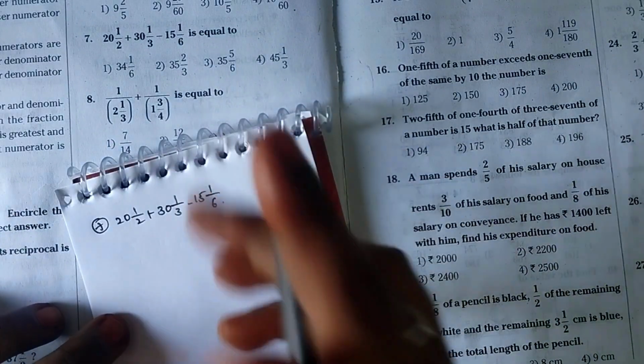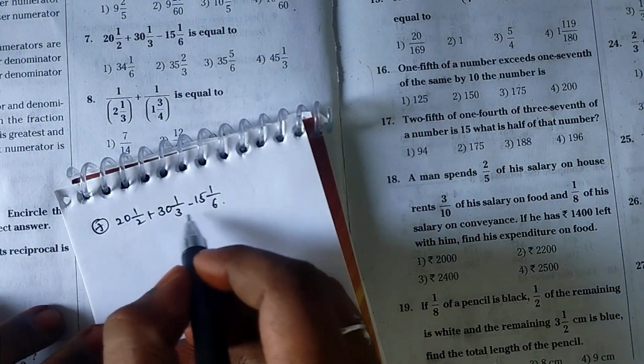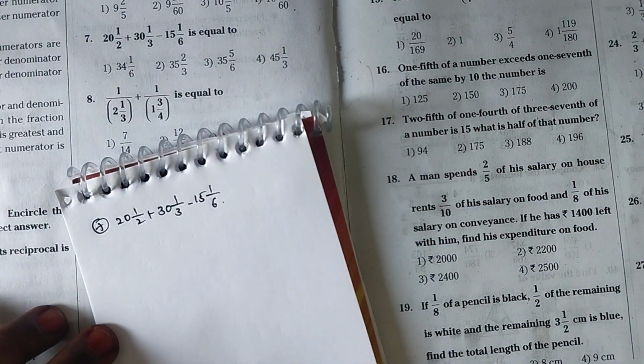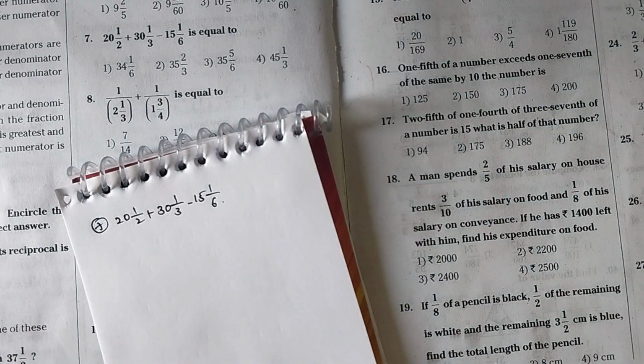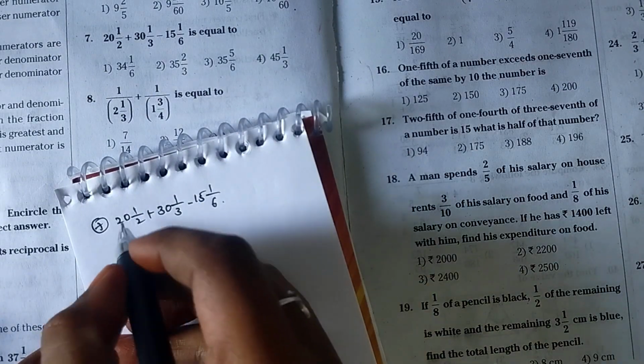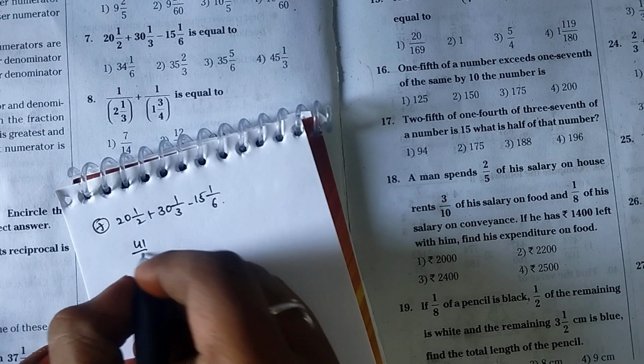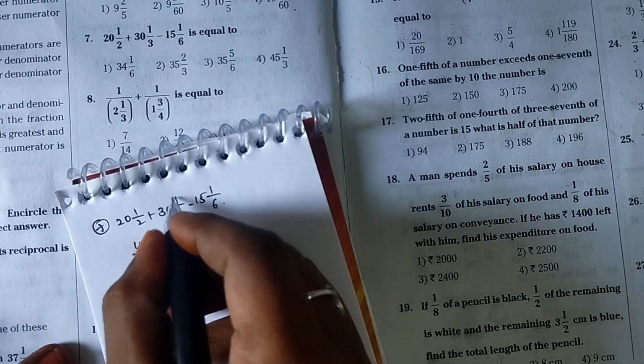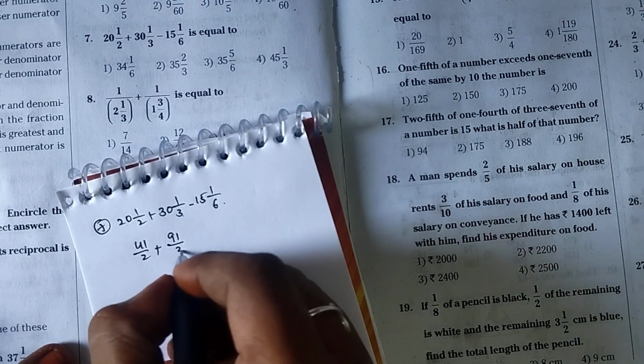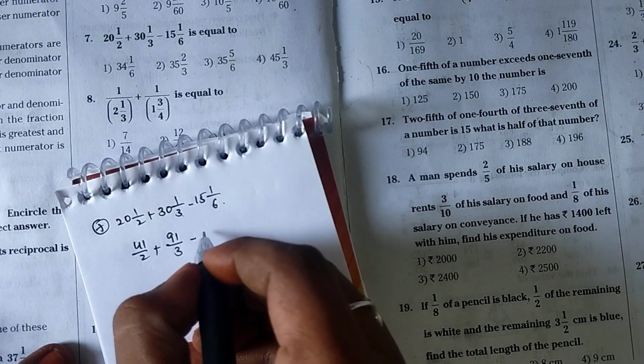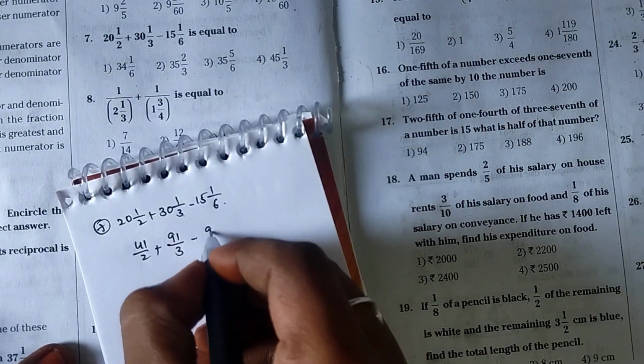First of all, we have to convert all these mixed fractions into improper fractions. 2 times 20 is 40, 40 plus 1 is 41 by 2, plus 3 times 30 is 90, 90 plus 1 is 91 by 3, minus 15 times 6 is 90, 90 plus 1 is 91 by 6.